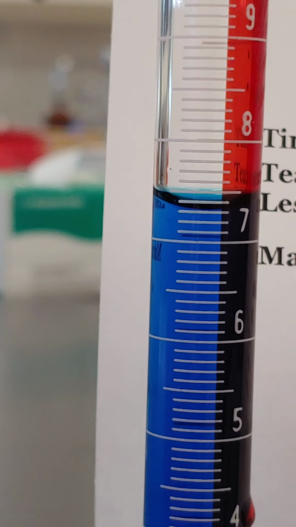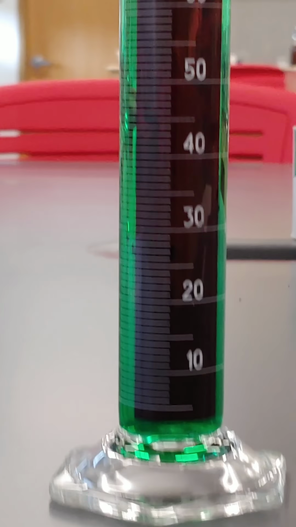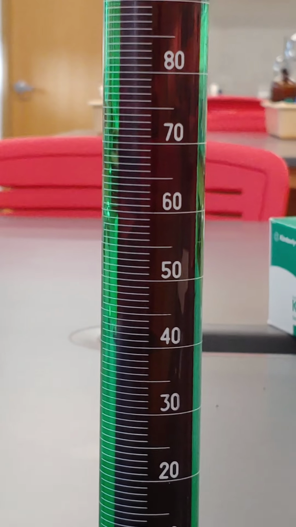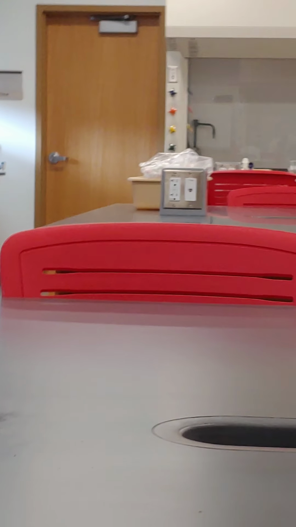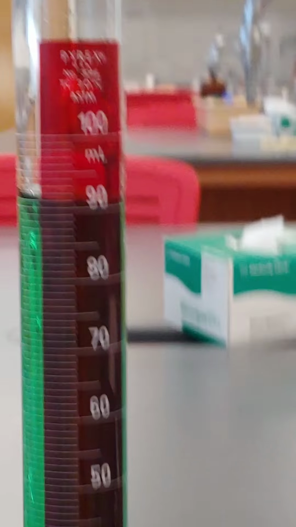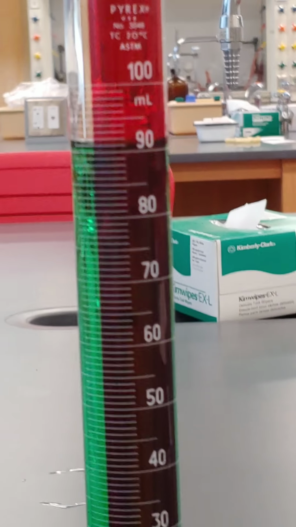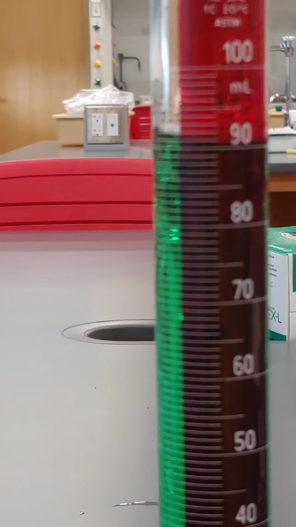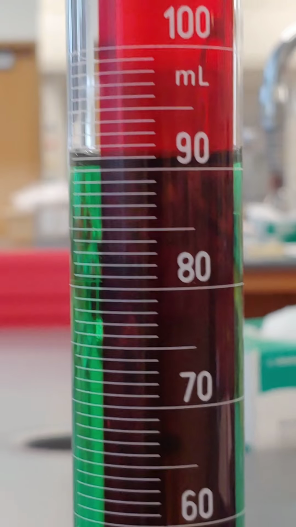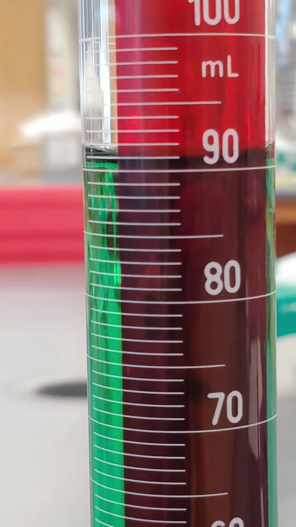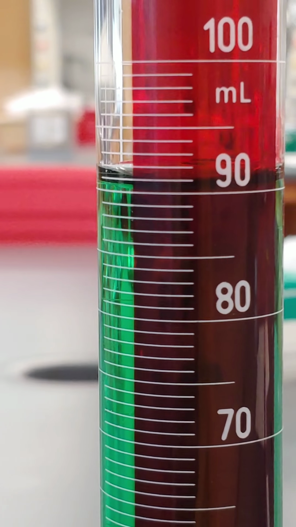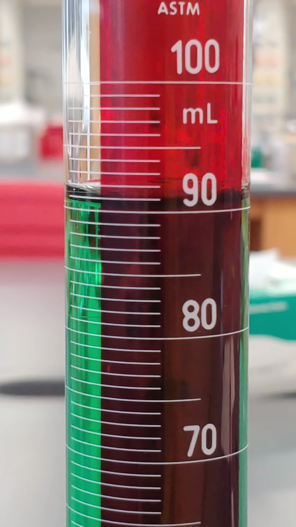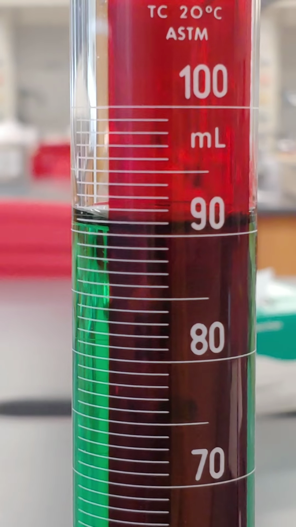The other one then is part number 4, which is a 100 milliliter graduated cylinder. So now we've got a slightly larger graduated cylinder. We've got a different volume of water in that, and again, it's just water with green food coloring. So I'm going to ask you to write what you think the volume of the liquid in that graduated cylinder would be.